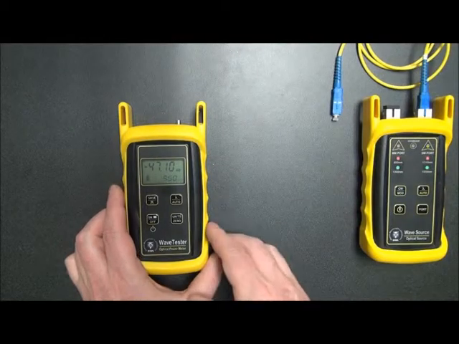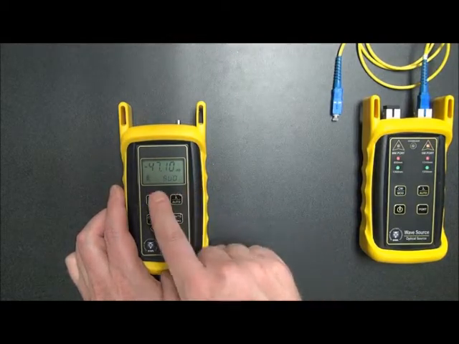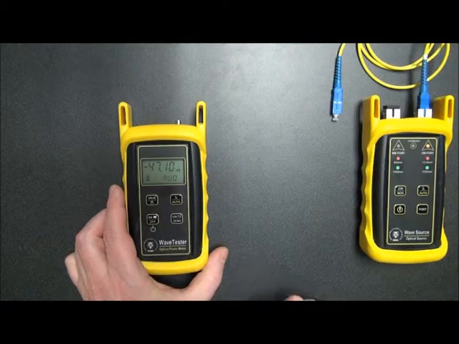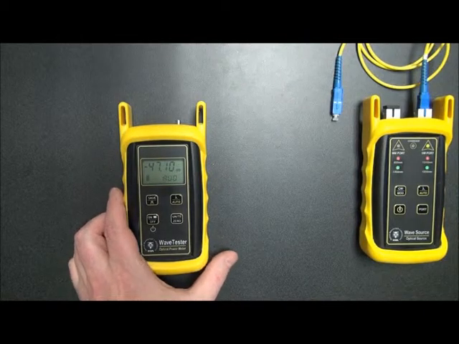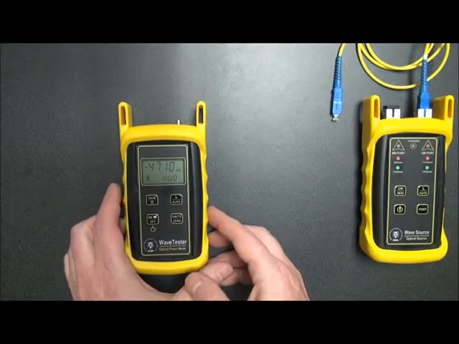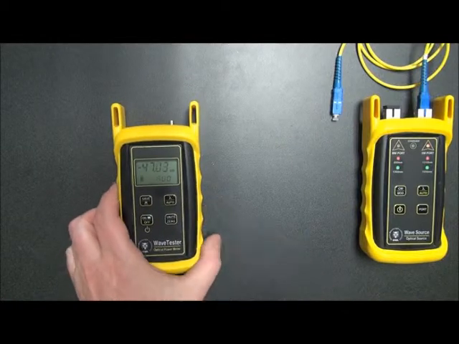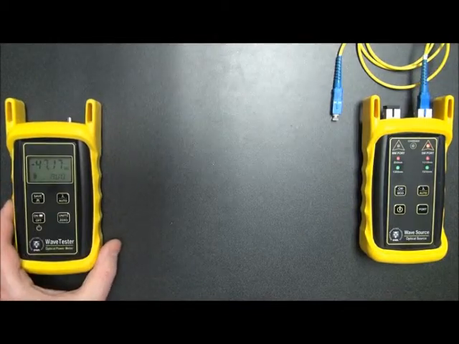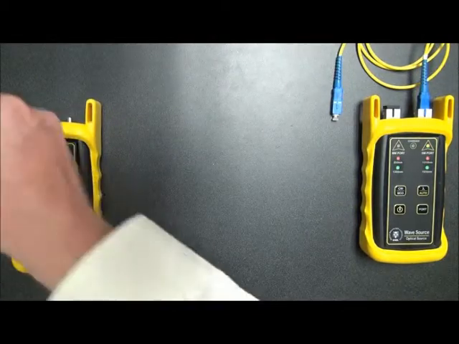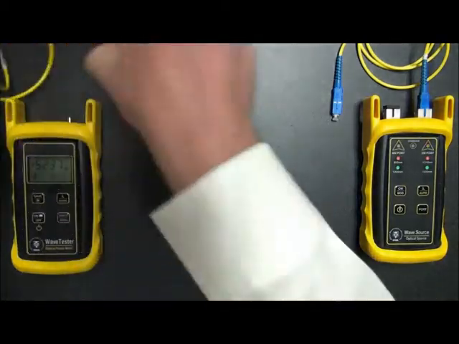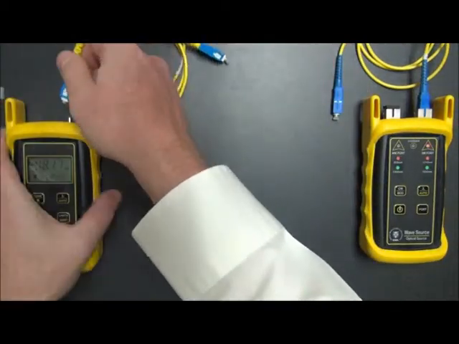But for now, we don't have any signal there, and that's also why we're reading a much lower power level than normal. What we're actually doing is reading ambient room light at this point. So we take the WaveTester to its side of the link, and we connect its patch cable in to the detector port here.